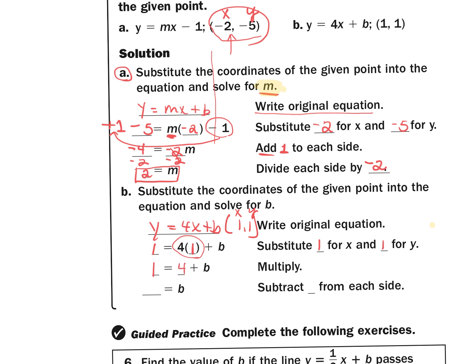Now we need to get b by itself, so we're going to move 4 to the other side. And because it's positive, now when we move it, it's going to be -4. We're going to subtract 4 from both sides.